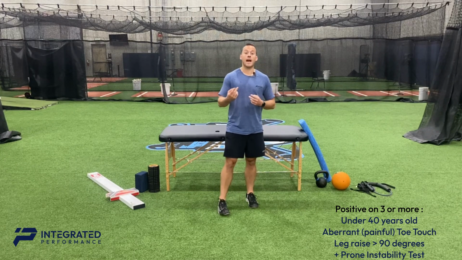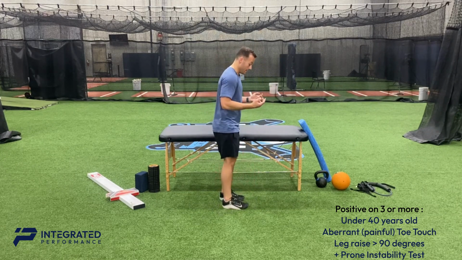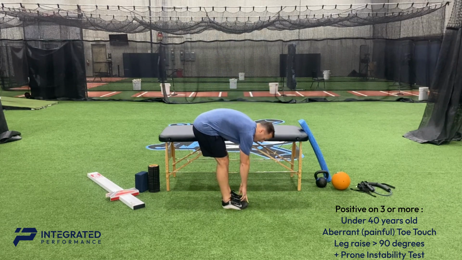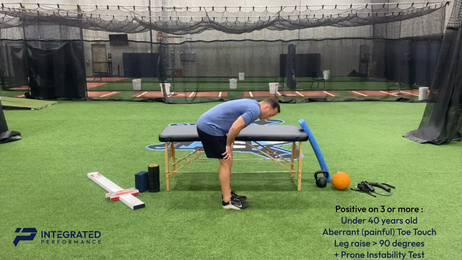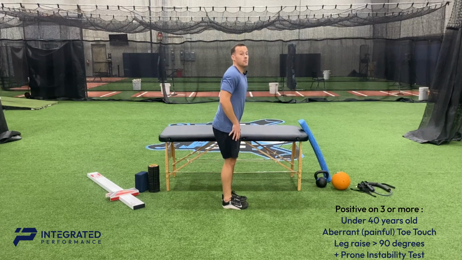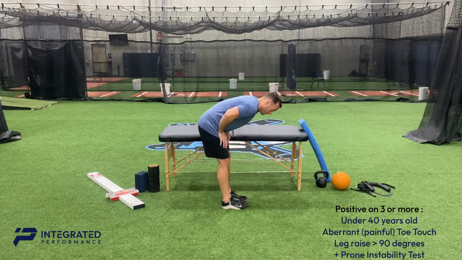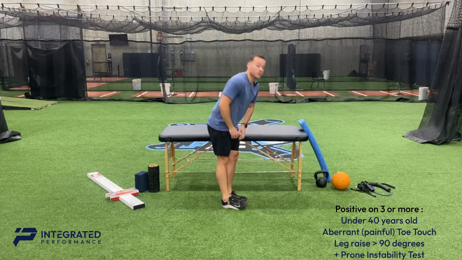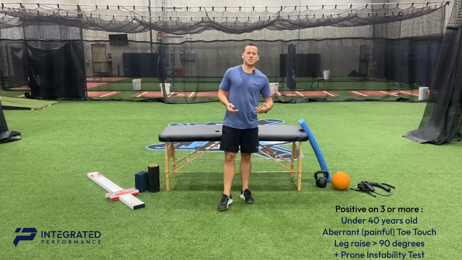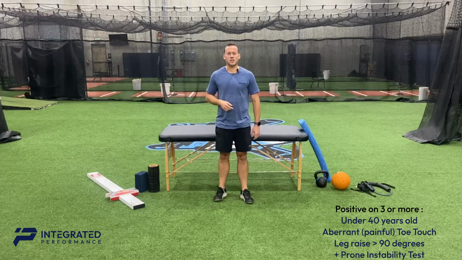So if you are under the age of 40, you have an aberrant toe touch. What an aberrant toe touch means is, if you come down to touch your toes, do you need to crawl back up, or do you have pain when you're going down and you kind of have to crawl yourself down? When you touch your toes, is there a little hitch in there? That is what an aberrant toe touch would look like.